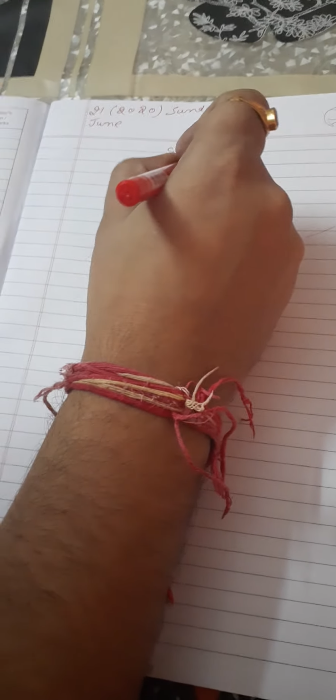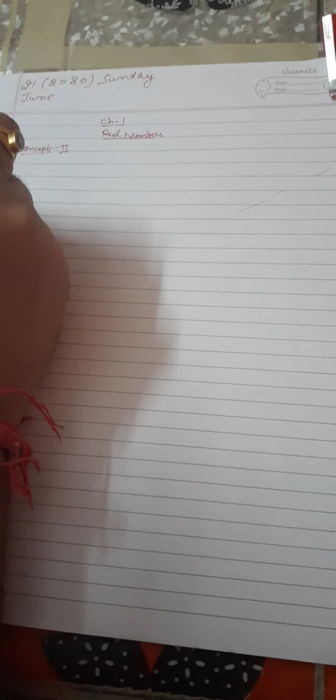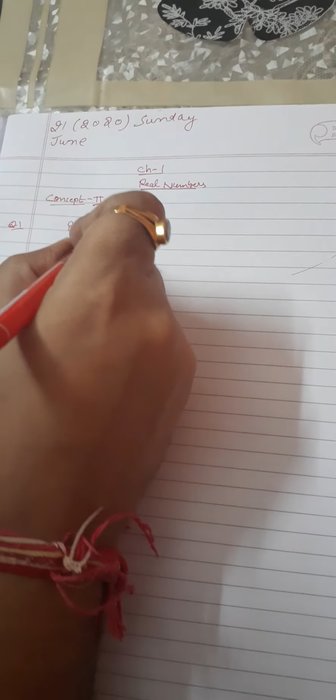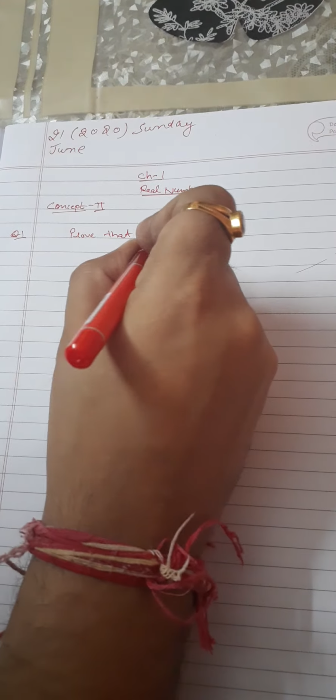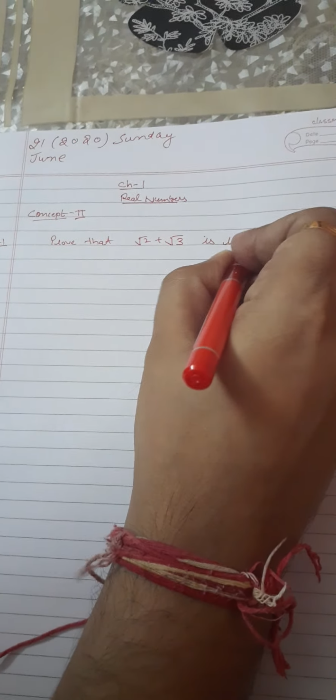Chapter number 1, real numbers, concept 2. In the previous video I shared with you how to prove that a single number square root is irrational. In the second video we are going to discuss how to prove that under root 2 plus under root 3 is an irrational number.